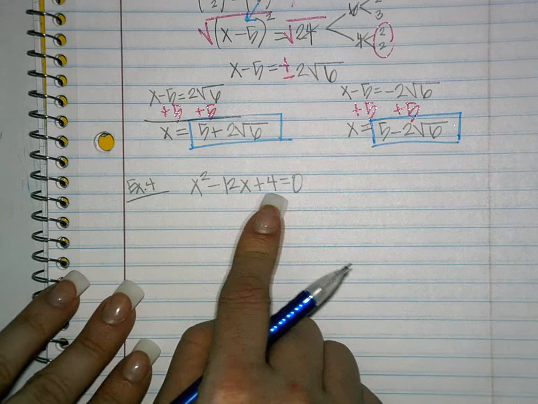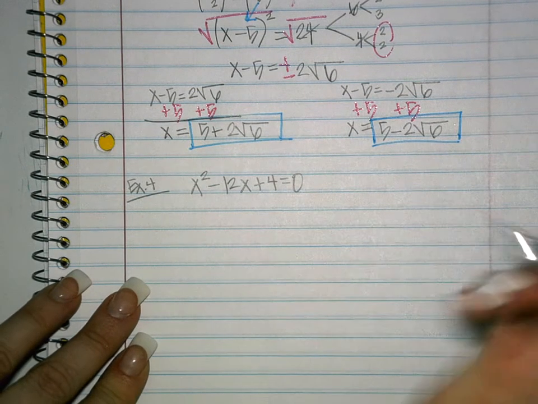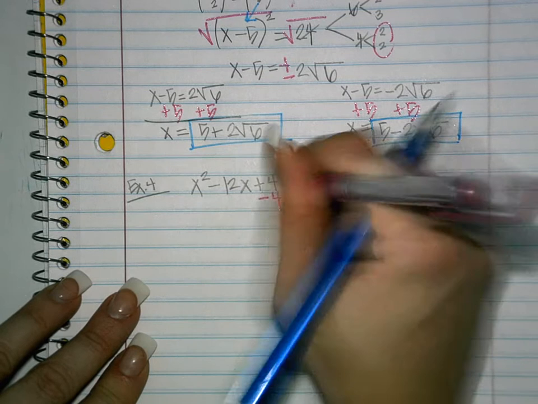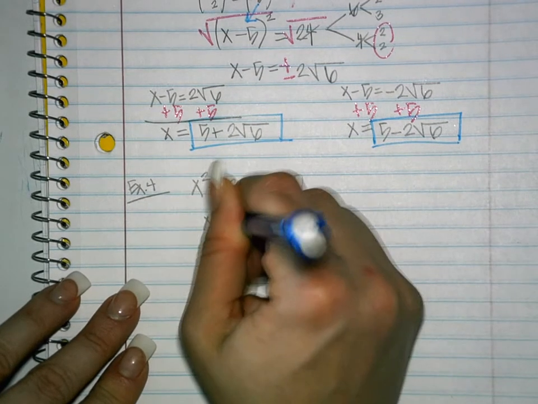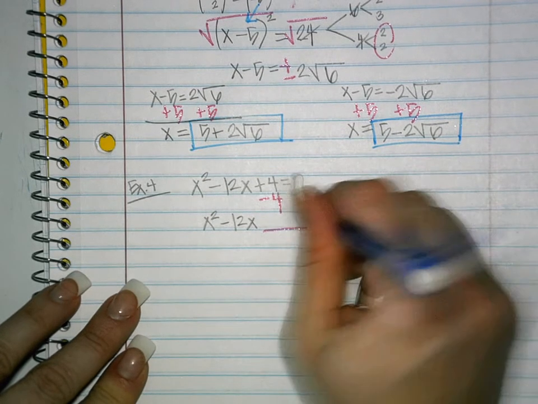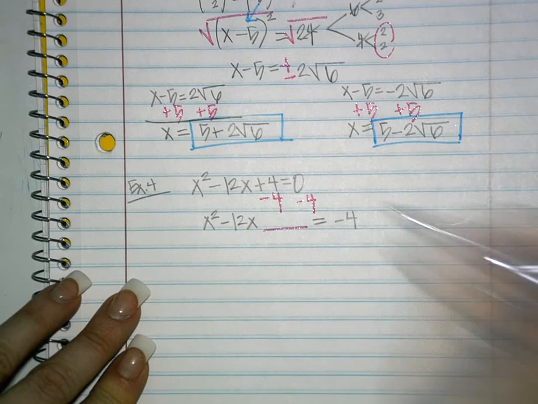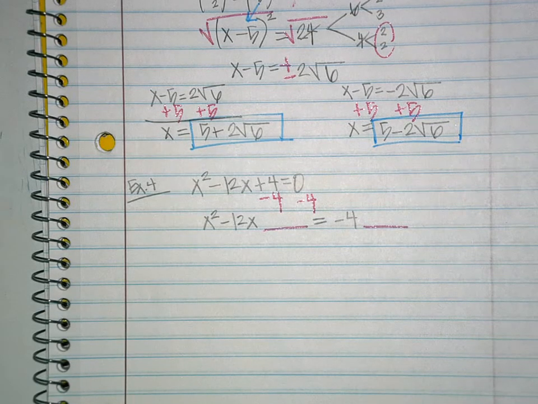So we need to create that space. How could I create that space? Move the 4 to the other side. Okay, so I'd give you x squared minus 12x. Leave that space because we want to fill in that c value. Equals negative 4. Leave your space there again because we want to complete the square, so add to that side.